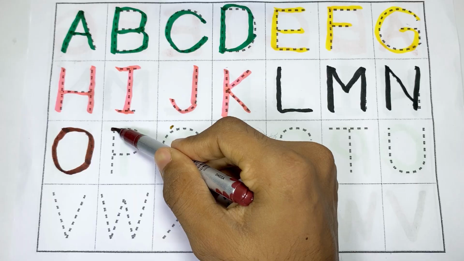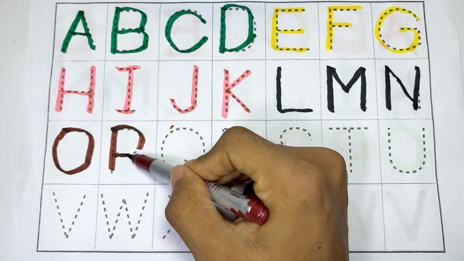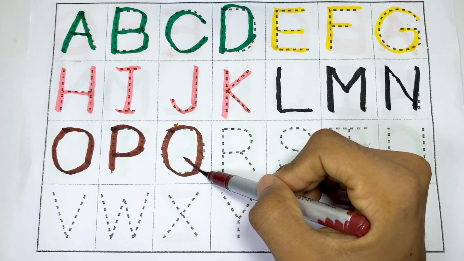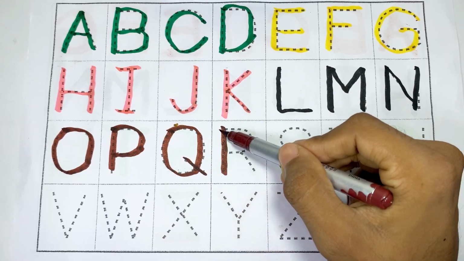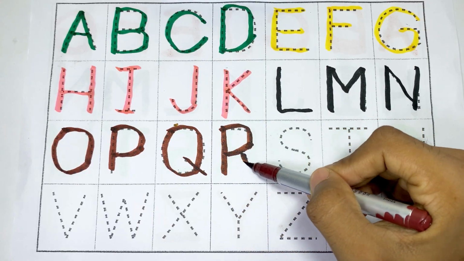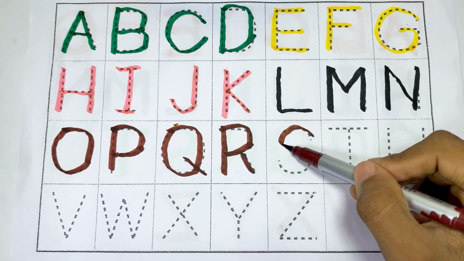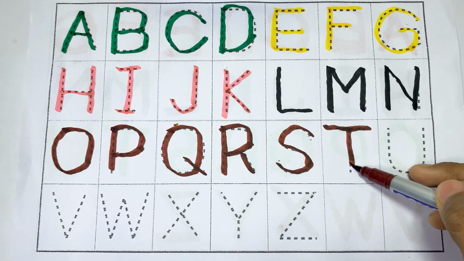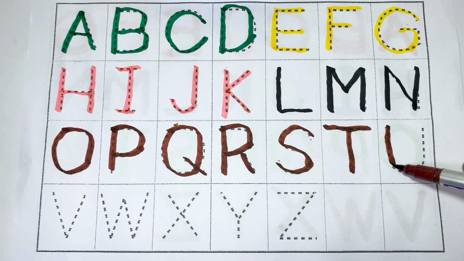O for octopus. P for parrot. Q for queen. R for rose. S for sun. T for teacher. U for umbrella. It's now you draw V and use sky blue color.